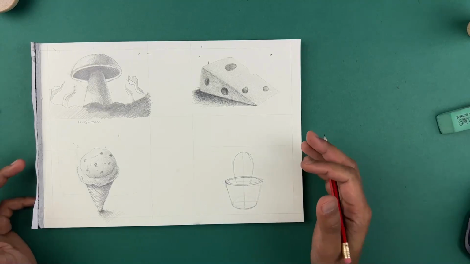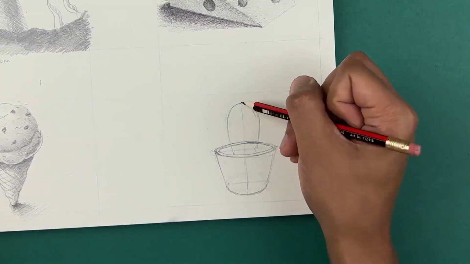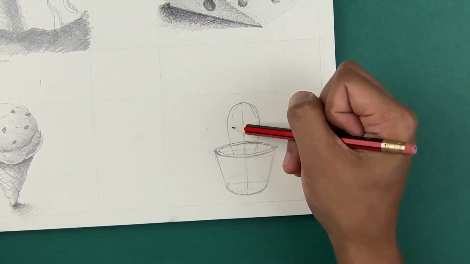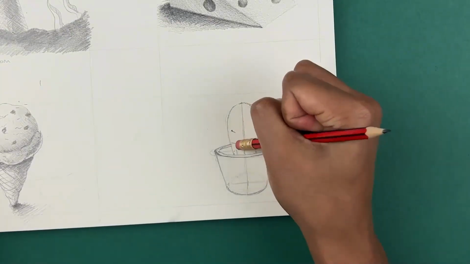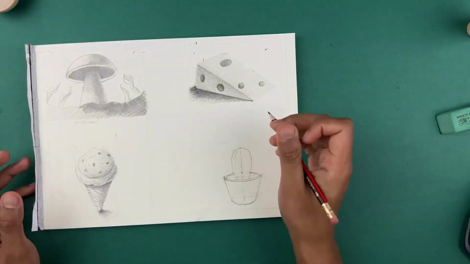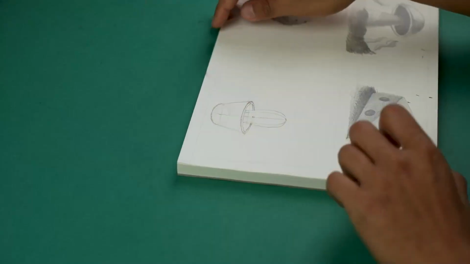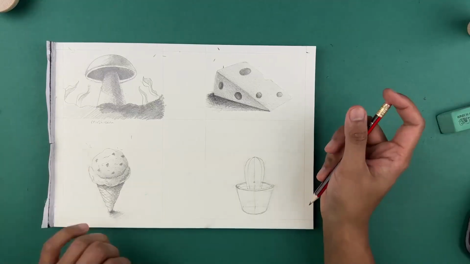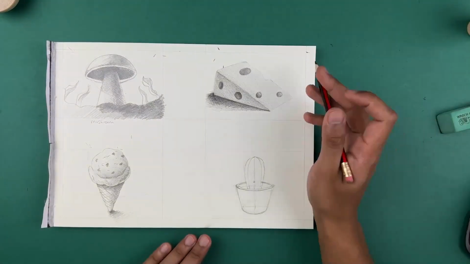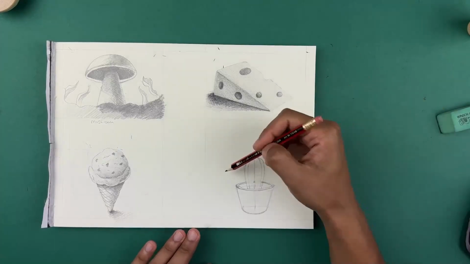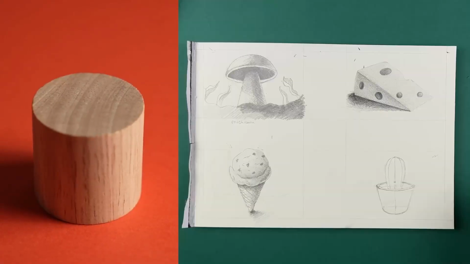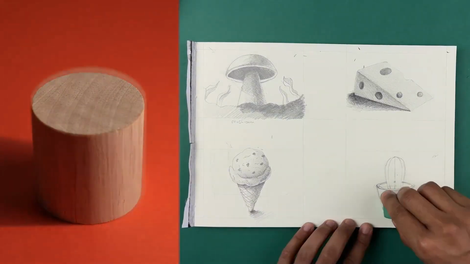Now let's go in and add some details. So now that we're adding the detail, let's go in and add some value. So like in the lighting class, I'm going to have the light coming in from this direction this time. And using the reference images that we created in the lighting demo, I'm going to use this in order to light this.